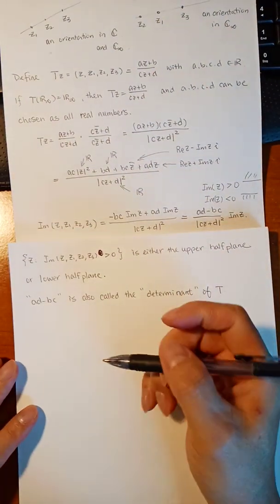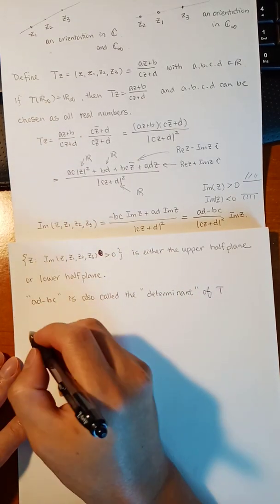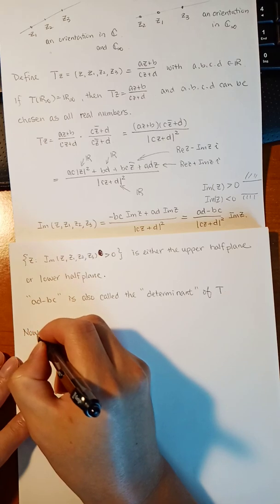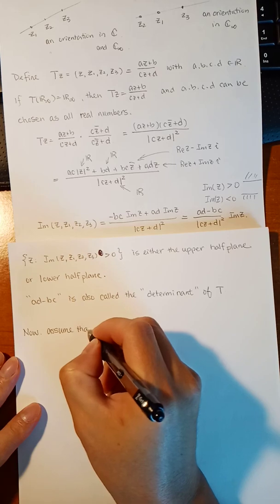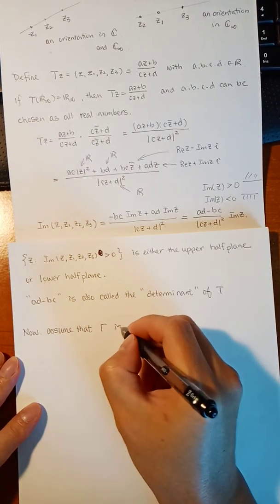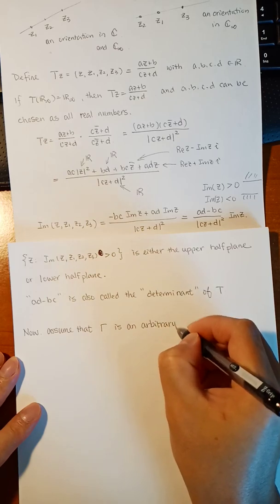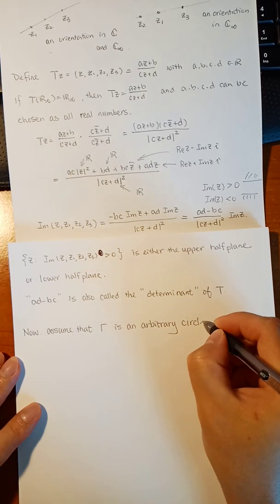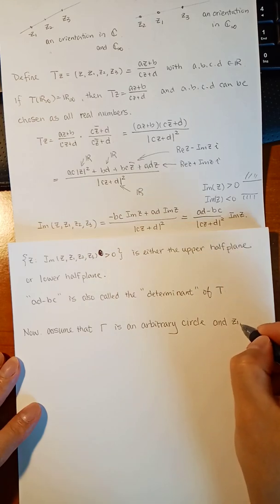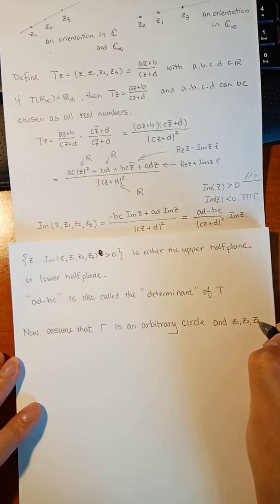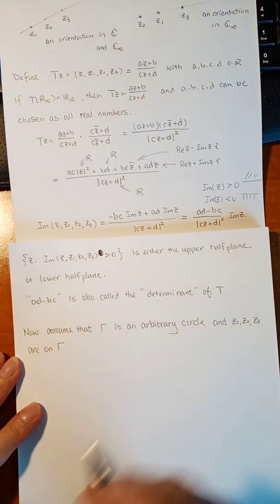And if we have an arbitrary circle, so now assume that gamma is an arbitrary circle, and Z1, Z2, Z3 are on gamma.